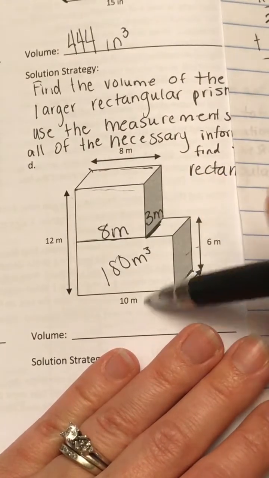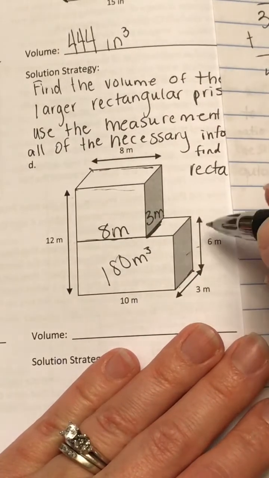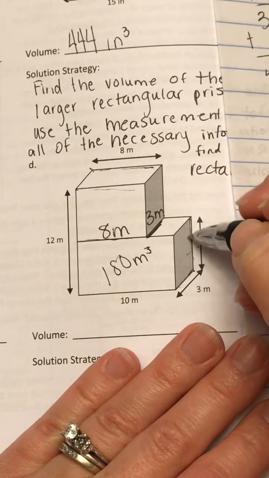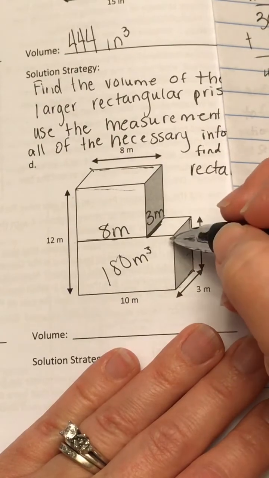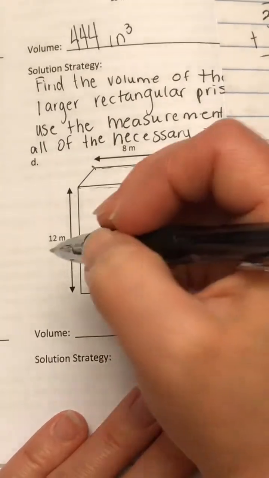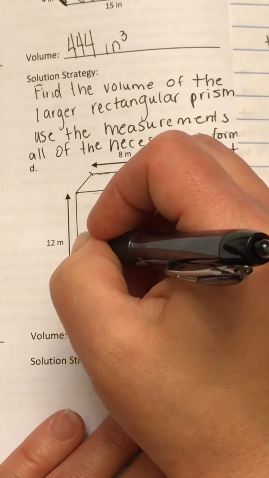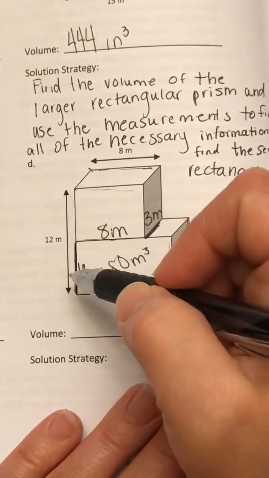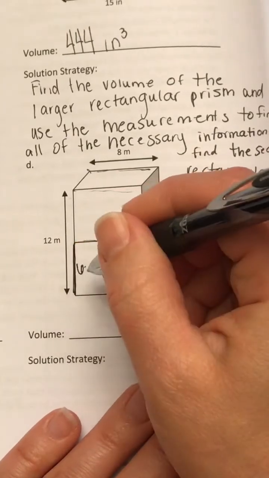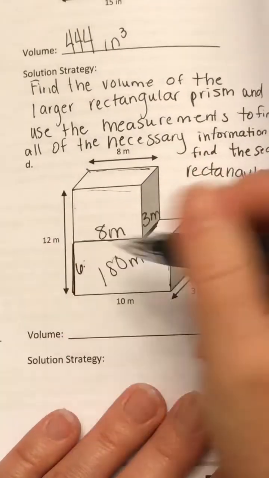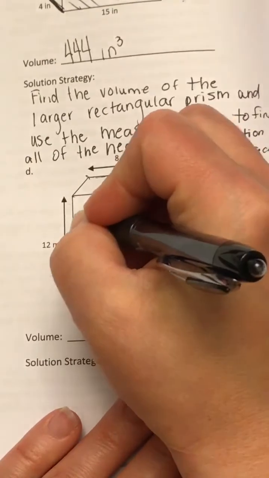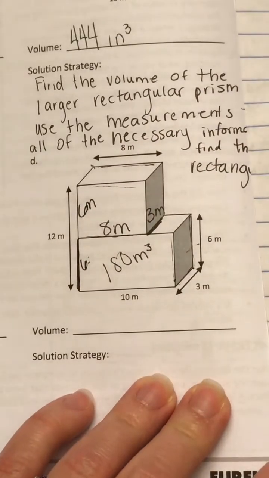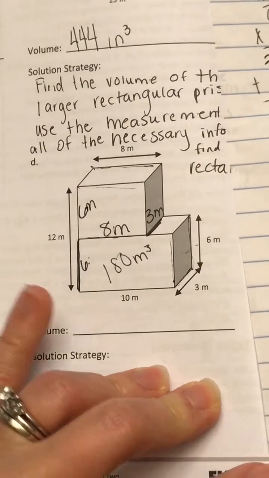So I'm going to check my other numbers, and it tells me that this corner edge back here is 6. So if this edge is 6, that means that all the edges on this particular prism are going to be 6. So if the whole thing is 12 and this bottom part is 6, 6 plus what number will give me 12? 6. So now I have all of my measurements and I can multiply them together to find the volume.